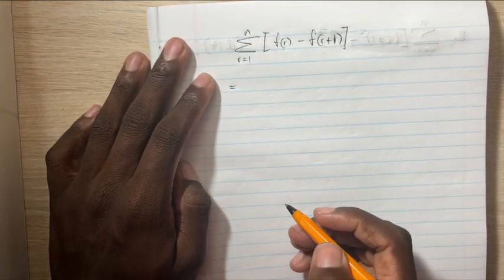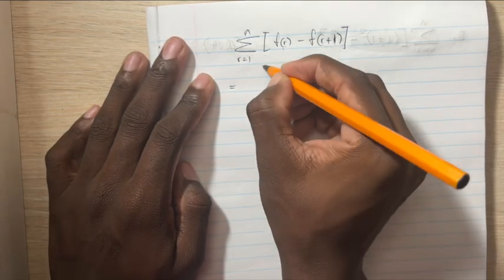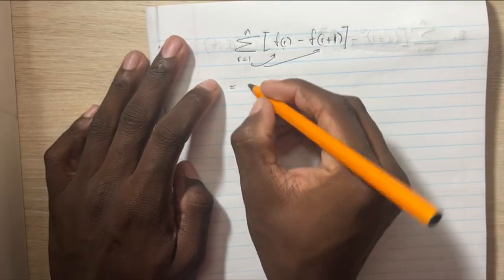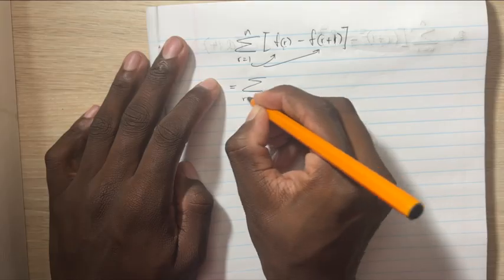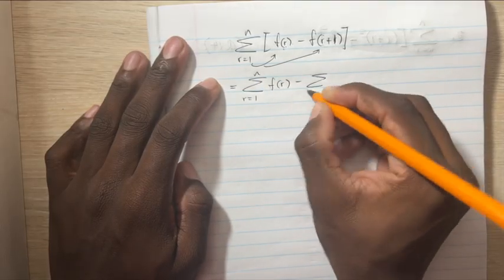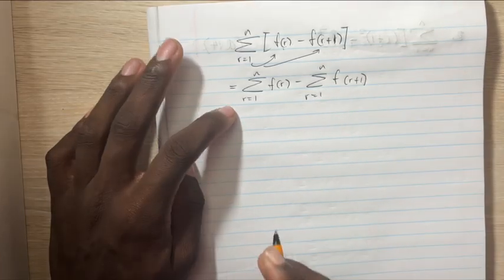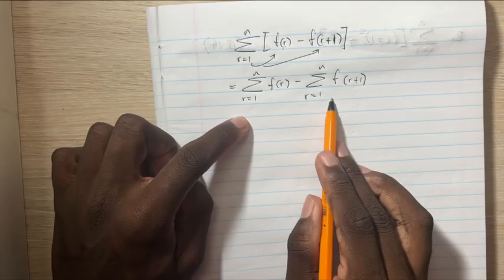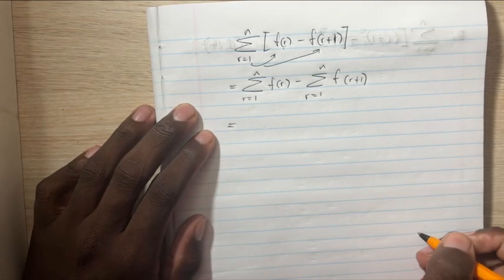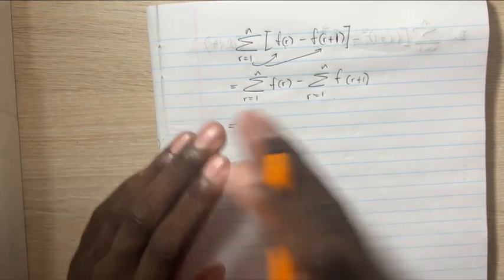you can apply telescoping. When you apply telescoping, we first distribute this summation sign onto the two of these equations. So the first thing we have is the sum from r equals 1 to n of f at r, minus the sum from r equals 1 to n of f at r plus 1. We distributed the summation sign, or sigma. The next thing to do is we open this up. We spread it open.